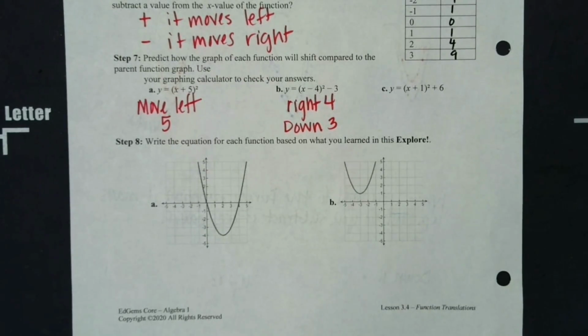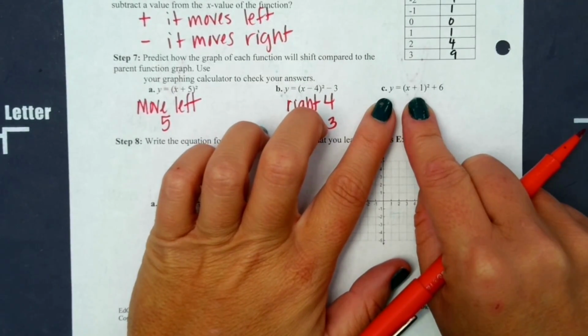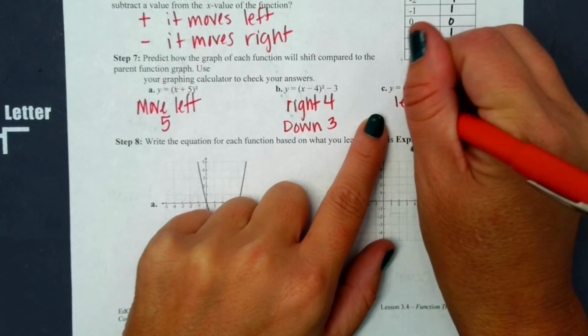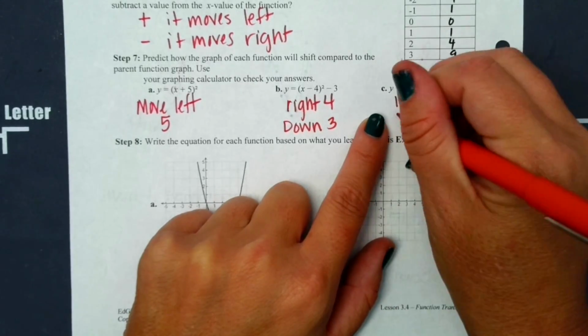Go up 6. All right. So on the inside of the parenthesis, what's happening here? Going left, addition. Left 1. Then what? Going up 6.